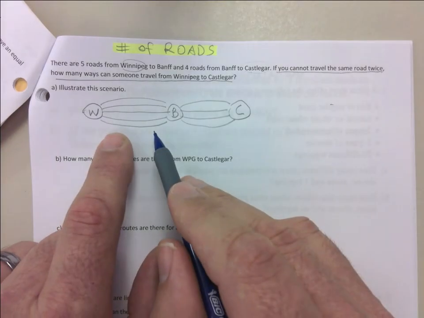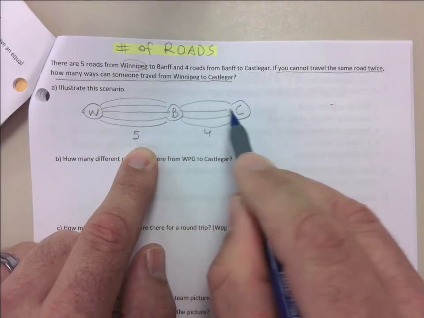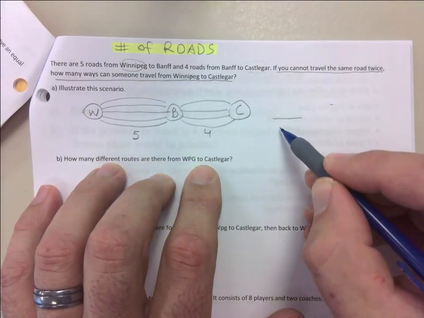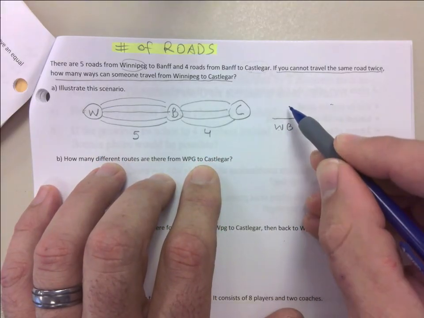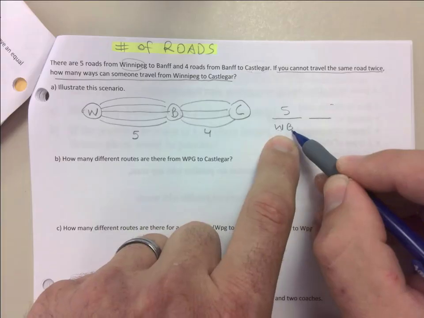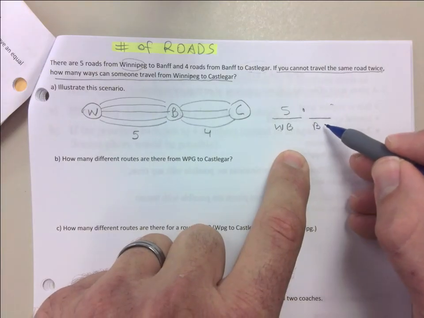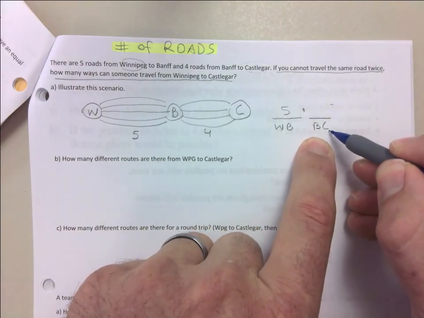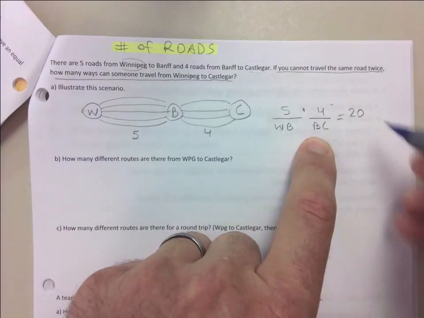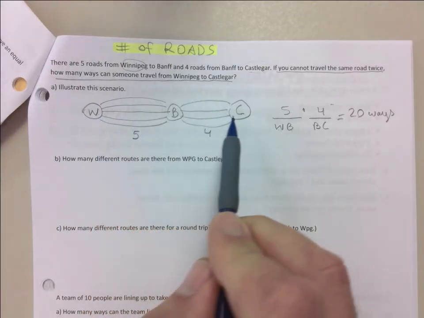Okay, so this is the illustration. There are 5 options to go from here to there. There are 4 options to go from B to C. So if you don't want to sketch it, I would say at the very least you say that from W to B there are 5 options. So that's like the slot. The first event is going from here to here. There are 5 options times the second event is going from Banff to Castlegar. There are 4 options there, so there'd be 20 ways to get there. 20 ways to go from Winnipeg all the way to Castlegar.